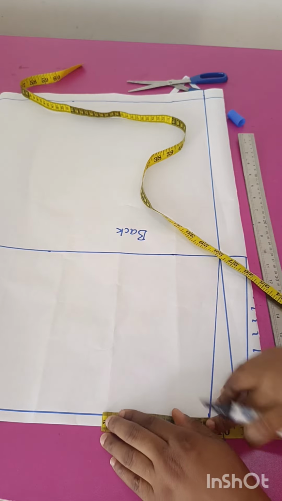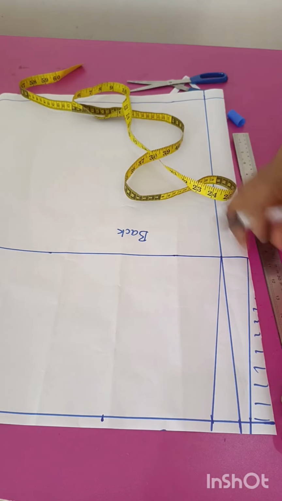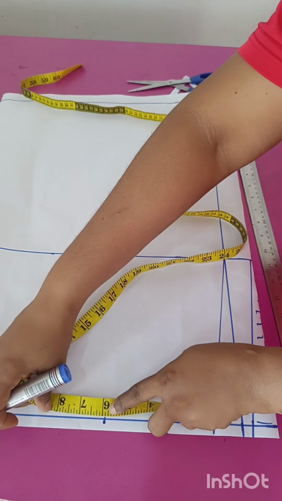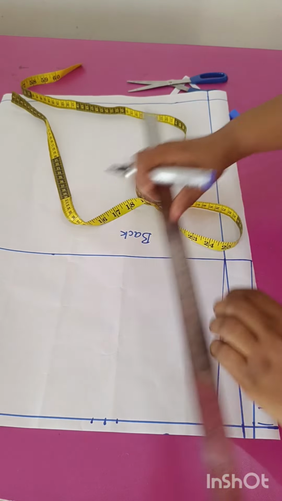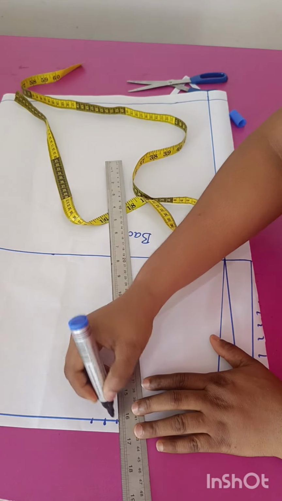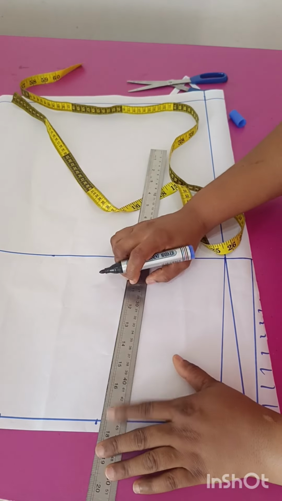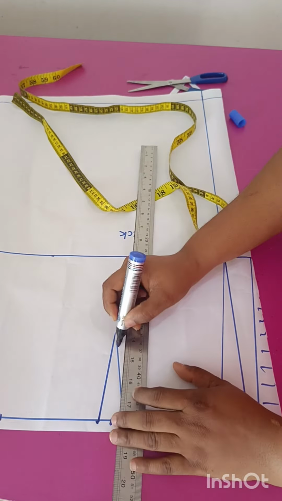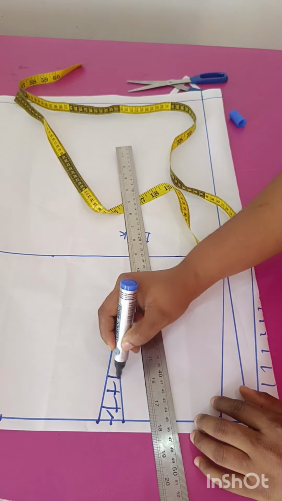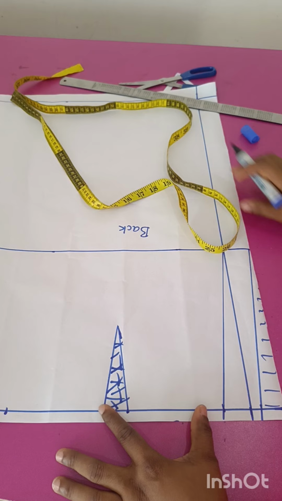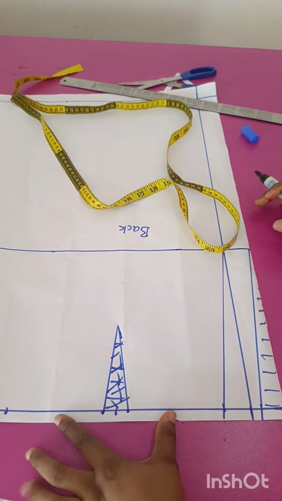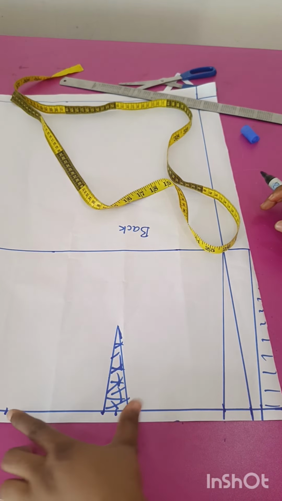You find the middle point. That's where you remove 1/2 inch on both sides to create the dart. So this is just for you to understand. So this is our dart. Your waist plus your 1 inch dart, that is what you're going to insert here.